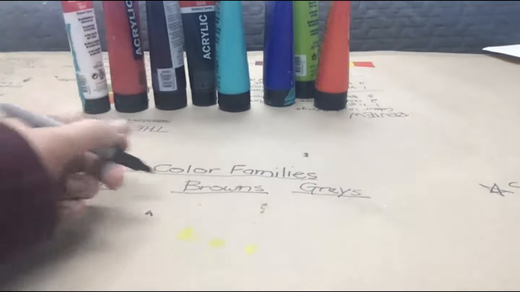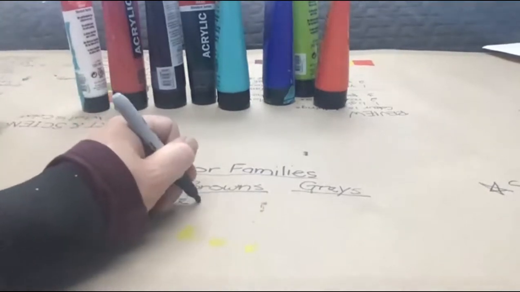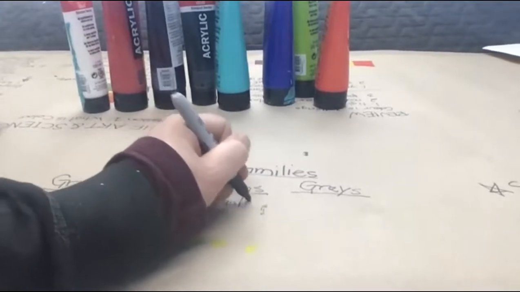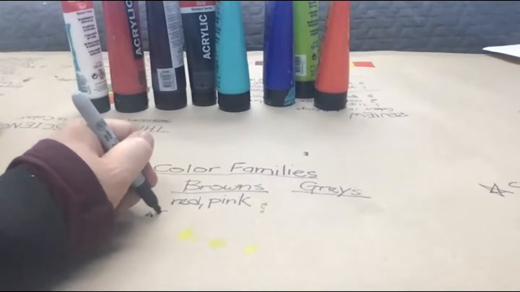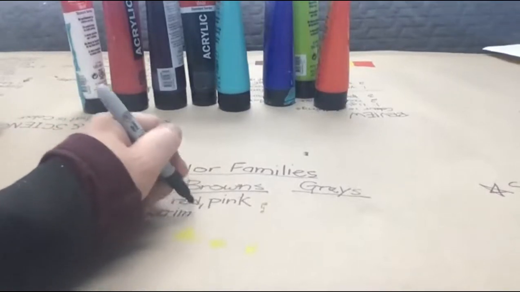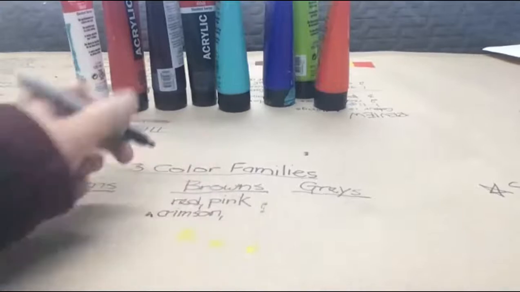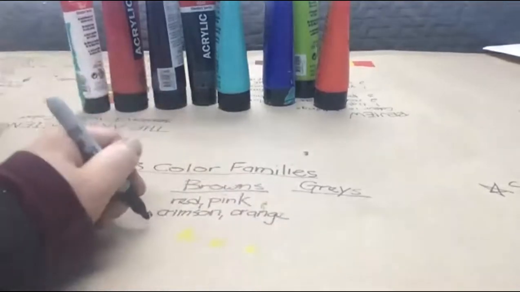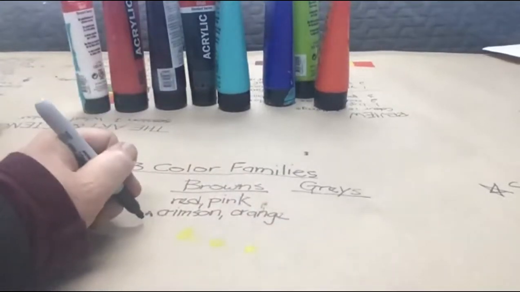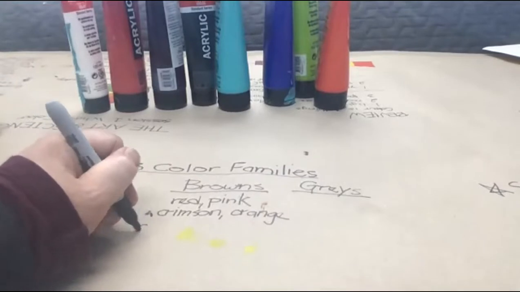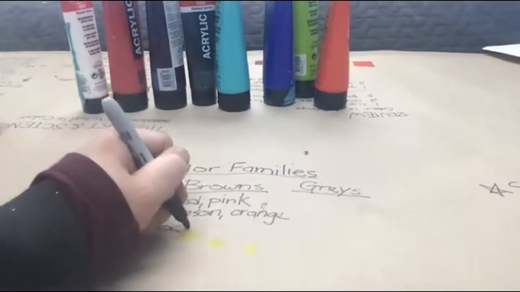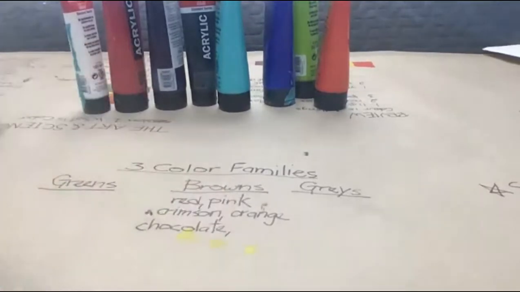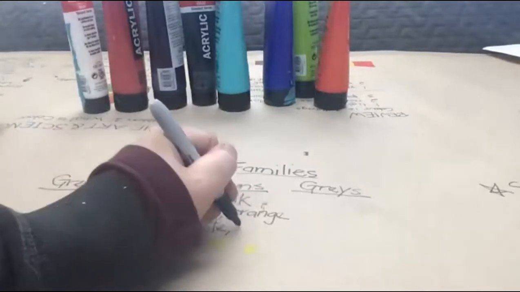So we'll talk about the browns to begin. Of course it includes red and all its friends. So it includes pink. It includes crimson. It includes orange. But it also includes brown. Brown is a big category, but let's just say things like chocolate, that lighter chocolate, which maybe we could call milk chocolate.